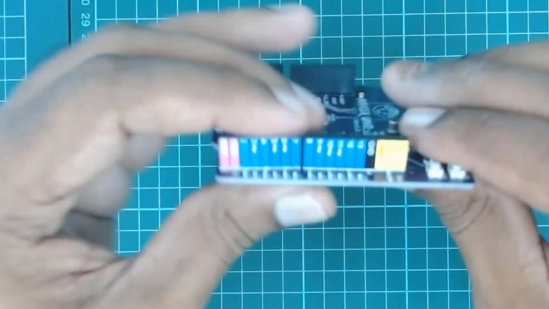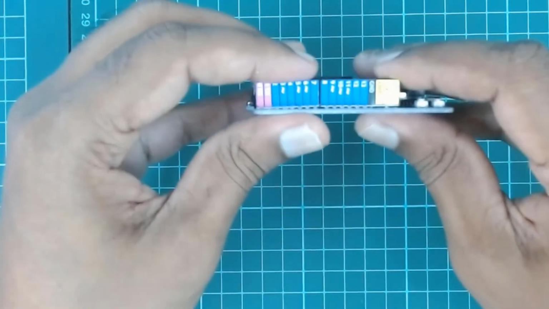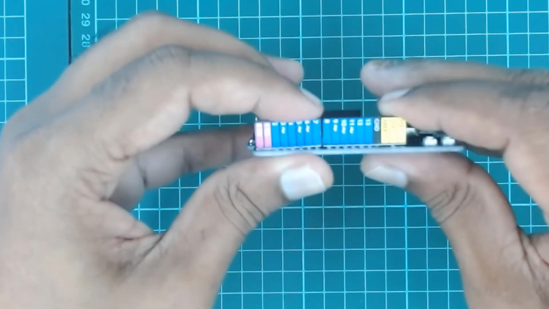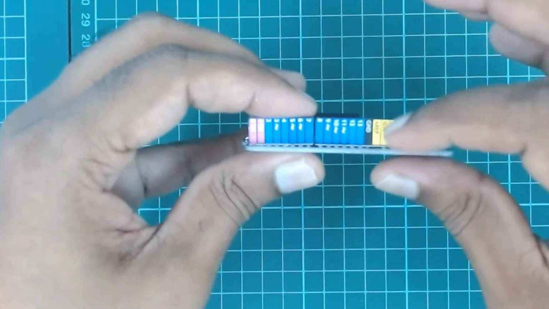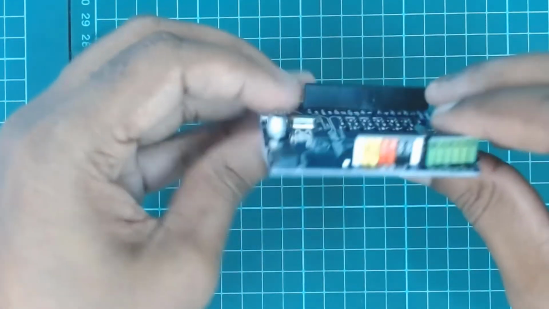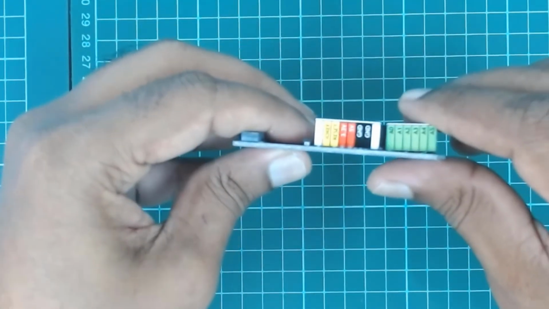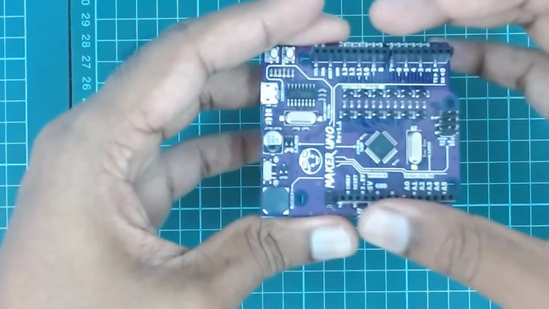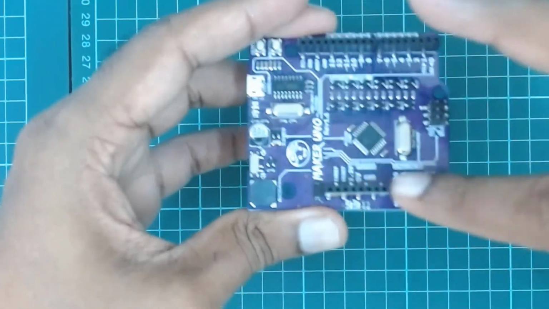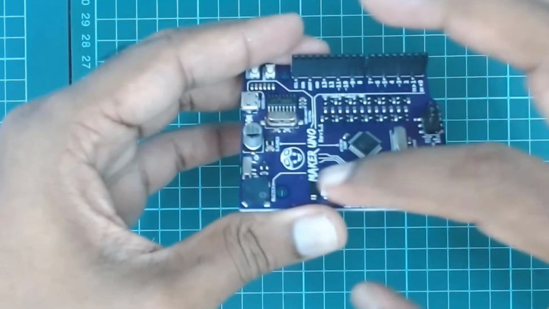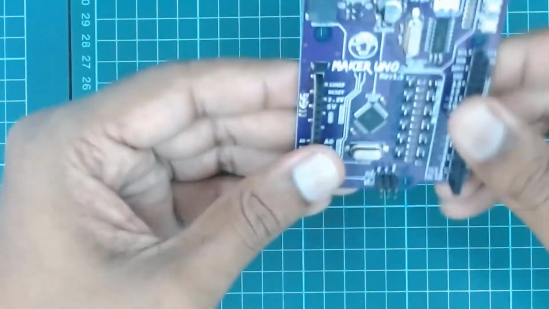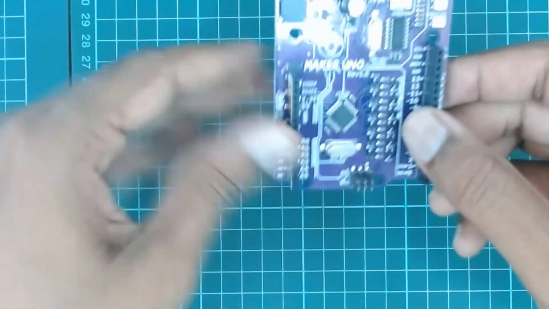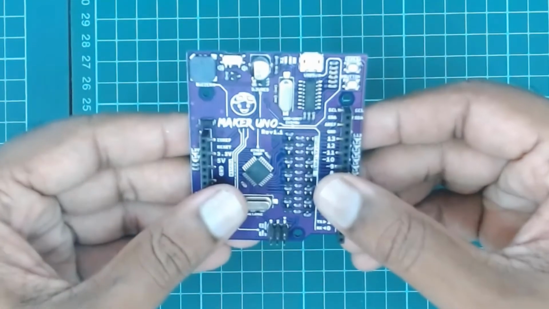I'm just trying to point it out to you. It's not so clear. Now it's a bit clearer. It has all the pin identification on both sides. This is quite useful when we are building an Arduino project and stacking a shield on top of here, so the pin numbers are still visible for you. That's very useful. So that's about the Maker Uno Plus.